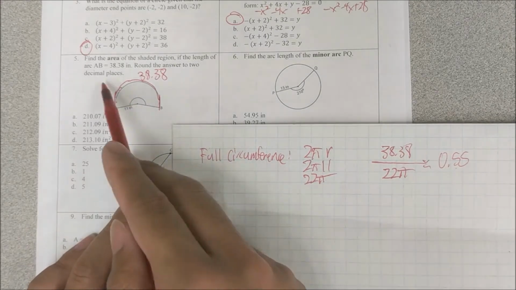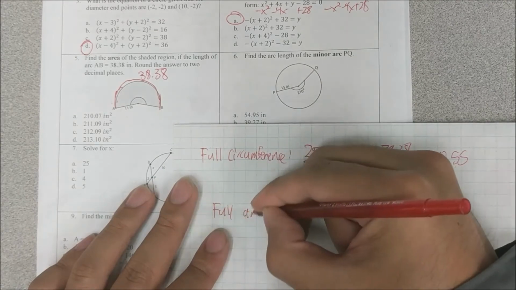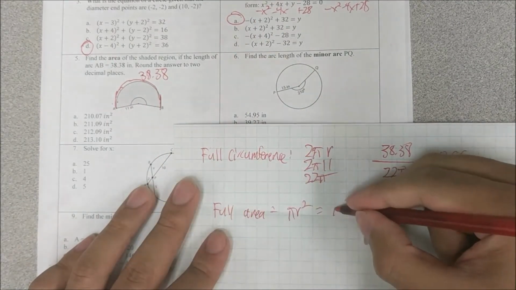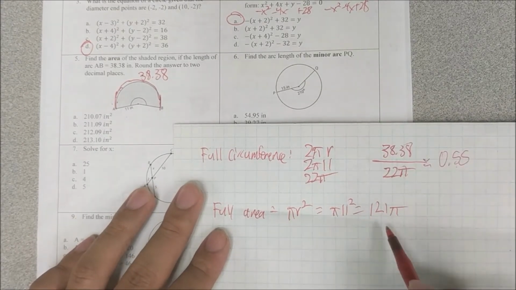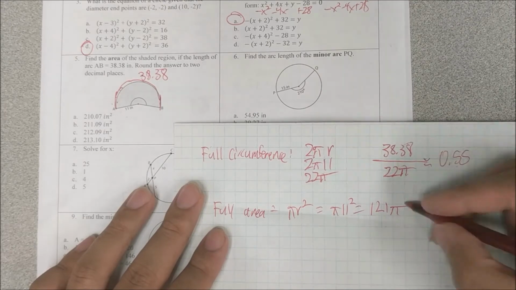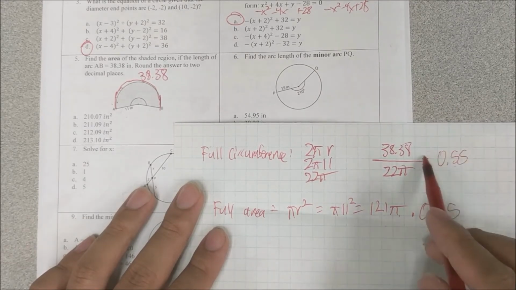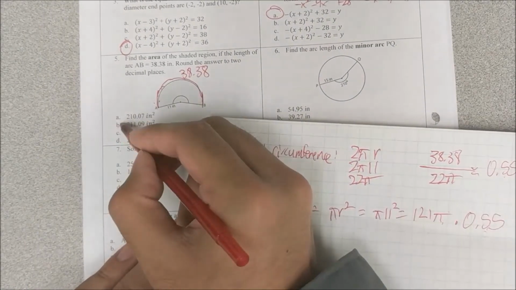Okay, so now we care about area. So again, let's pretend it's a full circle. The full area would be pi r squared, and in this case r is 11. So pi 11 squared is 121 pi. But we don't have the full circle, we have about 55% of it. So multiplying by the fraction or the decimal we got earlier gives us b.